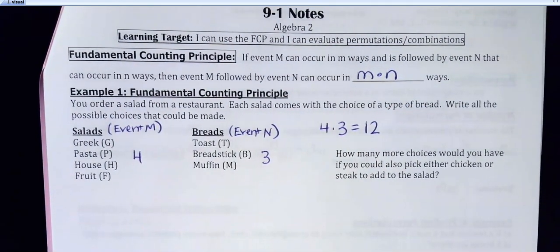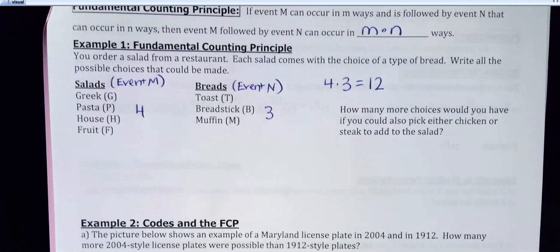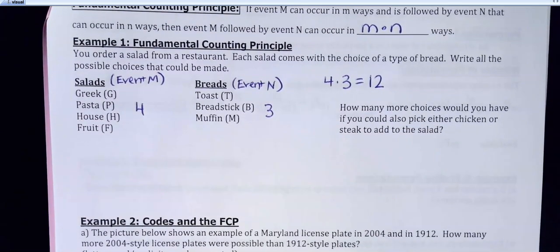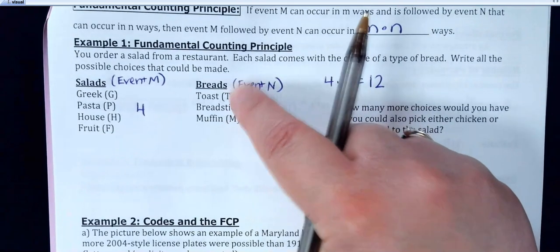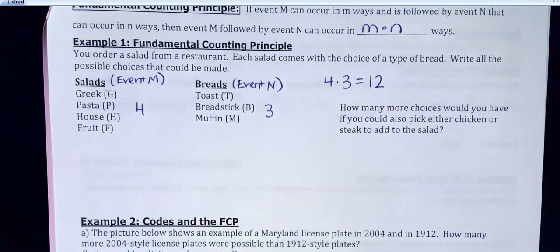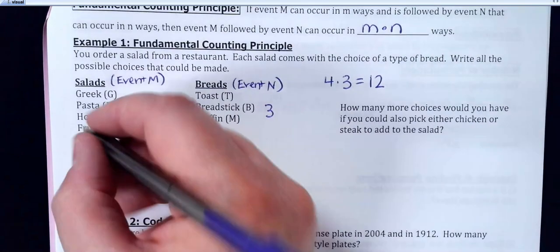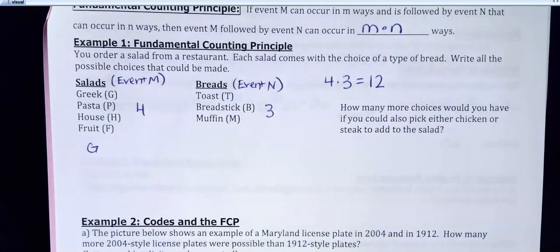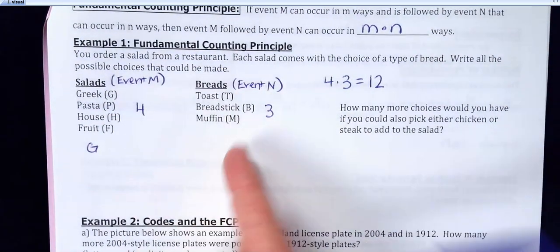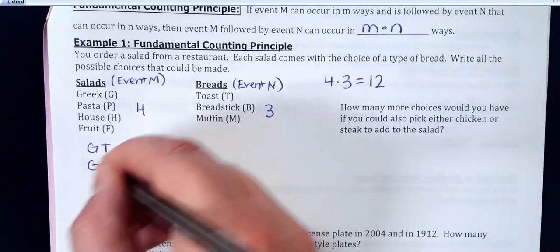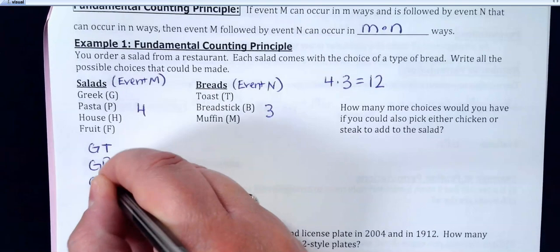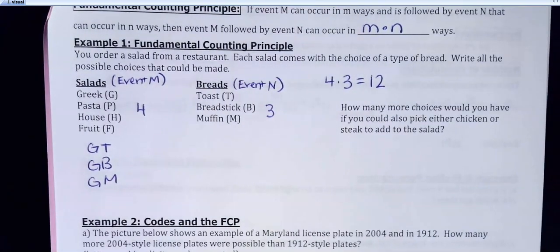But what I'm going to actually have us do here is just write these out to show this to you real quick. Okay, so for the salads, you got Greek salad, pasta salad, house salad, fruit salad, and then you can pick to have toast, you can have a breadstick, or you can have a muffin with that. So I'm just going to write these out. So let's say I pick the Greek salad, then I have 3 choices. I could get the Greek salad with toast, I could do the Greek salad with a breadstick, or I could do the Greek salad with a muffin. So there'd be 3 options just right there.